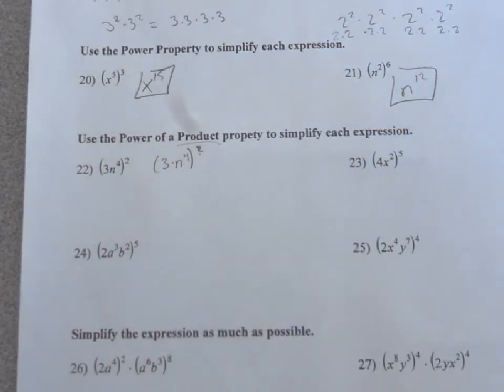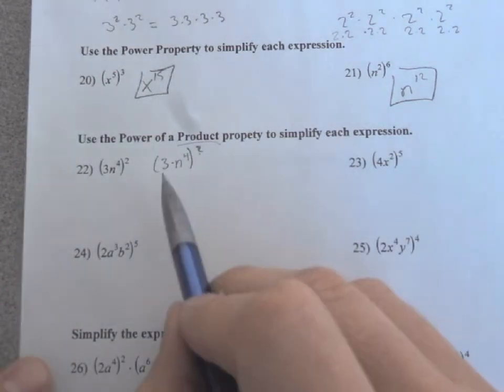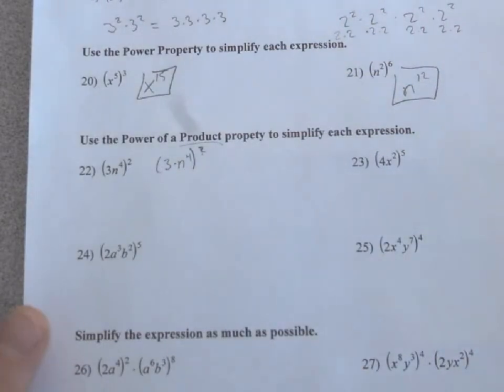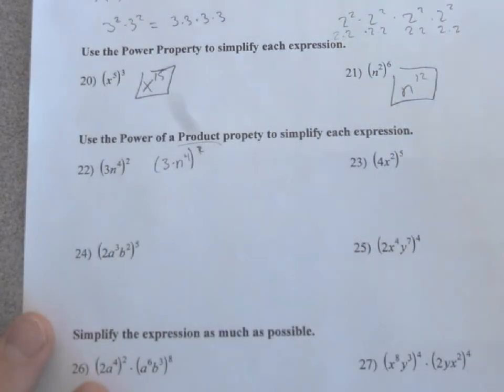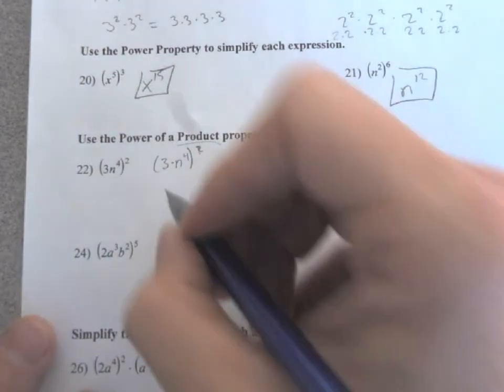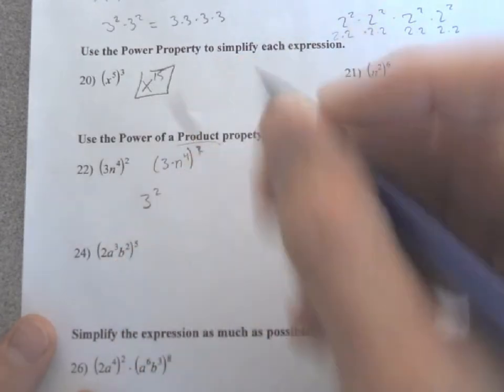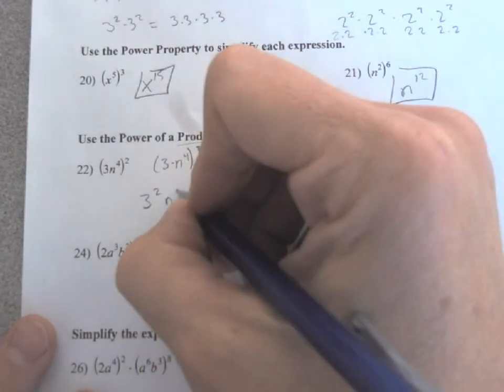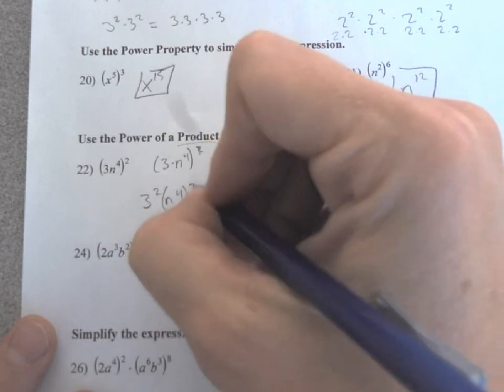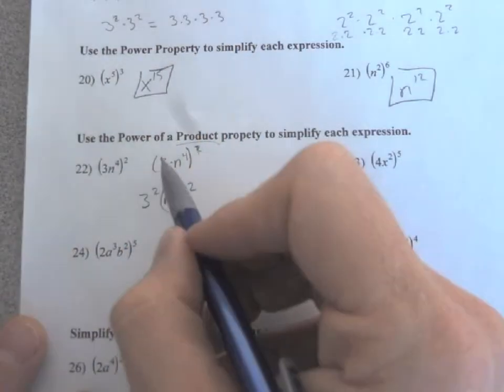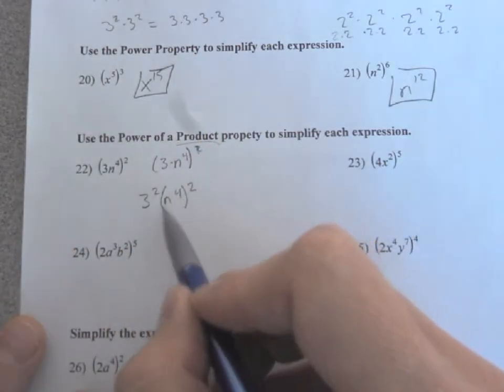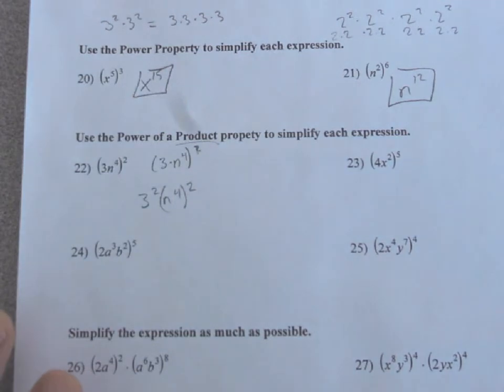So the power of a product property says that everything inside of this parentheses is going to get that power of 2. So I'm going to have 3 to the power of 2, and then I'm going to have n to the 4th also raised to the power of 2. So this piece gets raised to the power of 2, and this piece gets raised to the power of 2.